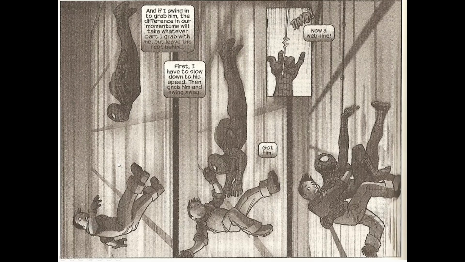So this is a later Spider-Man comic. He kind of learns from his mistakes. So if I swing in to grab him, the difference in our momentums will take whatever part I grab with me, but leave the rest behind. Not really sure what he means there. First, I have to slow down to his speed, then grab him and swing away.